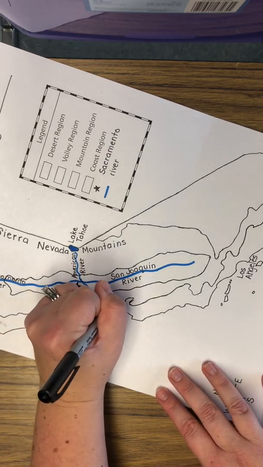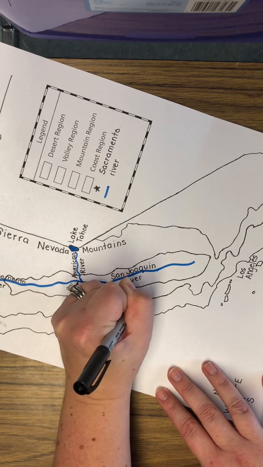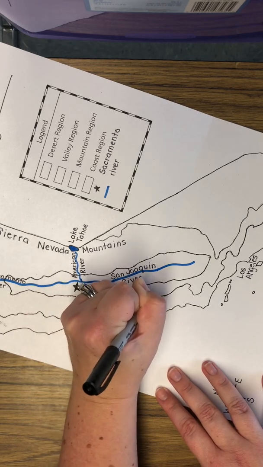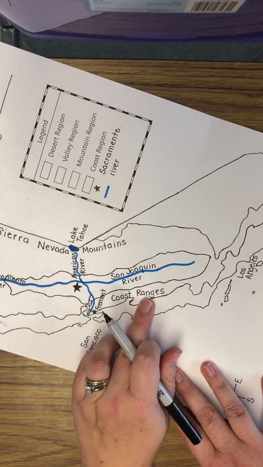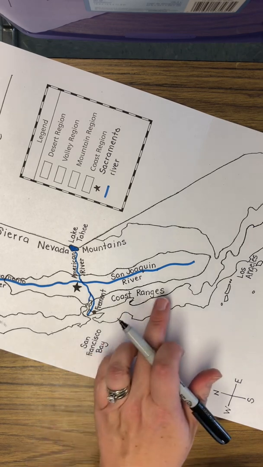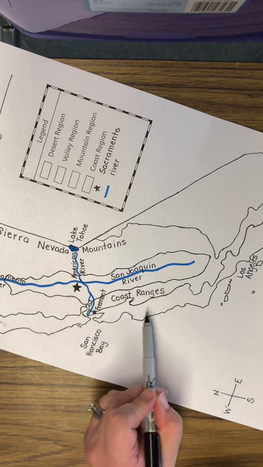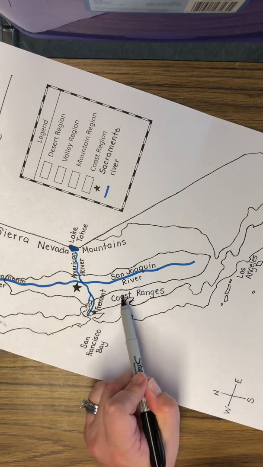So I'm just going to write right here, coast ranges, right there, coast ranges. Okay, coast ranges, right in that section. You don't want to put it here because that's the coast itself. You want to put it here.